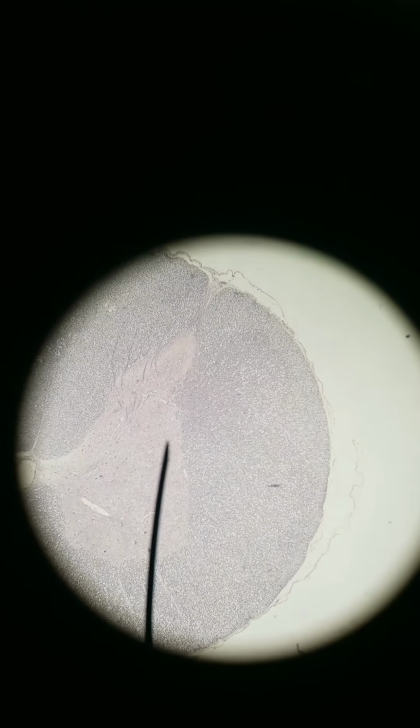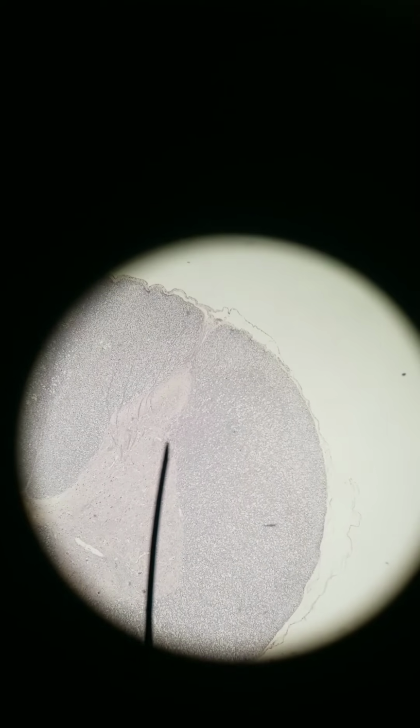That's the central canal. It's lined by ependymal cells. We see this butterfly shape. I know it appears lighter with the stain. It appears lighter because, you know what, it shouldn't appear lighter. I don't know why it appears so light.